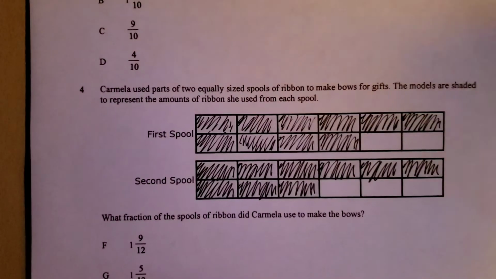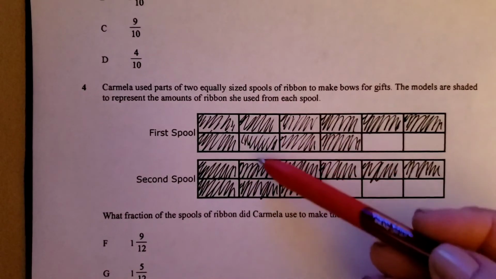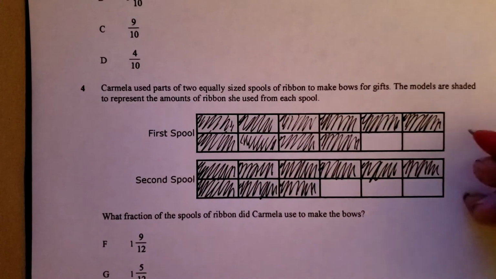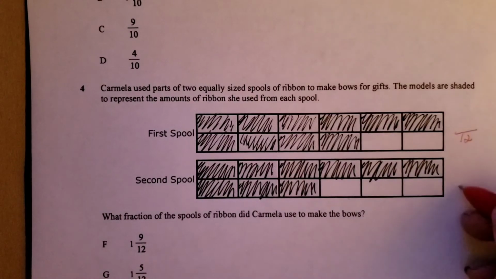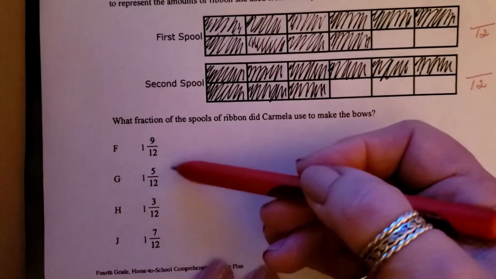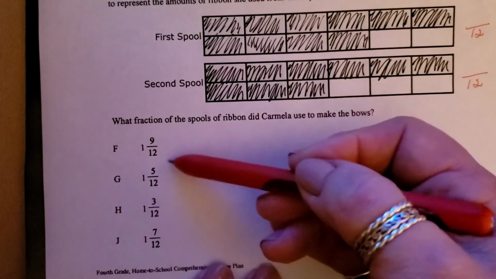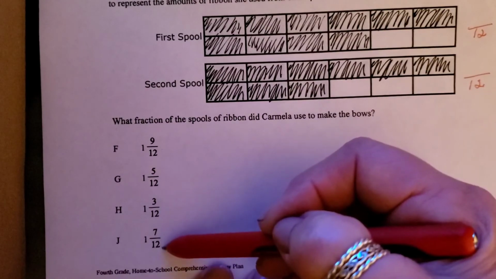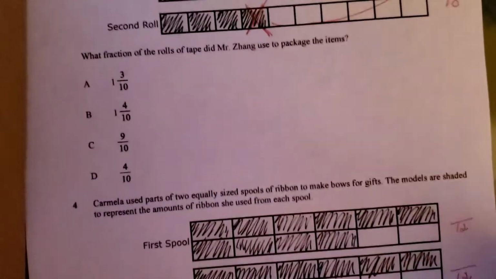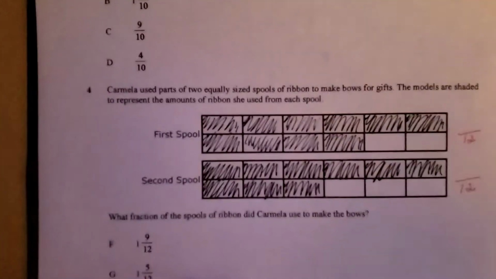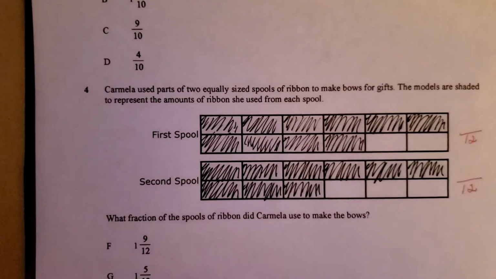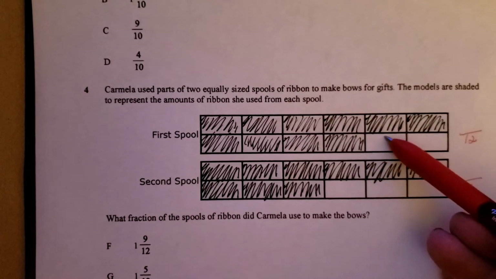All right, so I'm going to go ahead and start with this and count and see what we should have. 2, 4, 6, 8, 10. These are both cut into 12ths. All right, and we want to know how much did she use to make the bows. Here are our answers. Now, that's not going to help us because they're all cut into 12ths, aren't they? Well, using the same philosophy that I used here, can't we just take some from the bottom spool and put it in the missing pieces here? So at least we'd know that would be one whole.